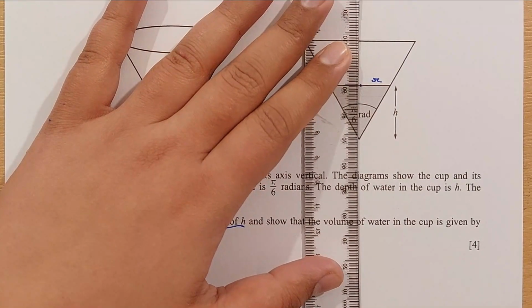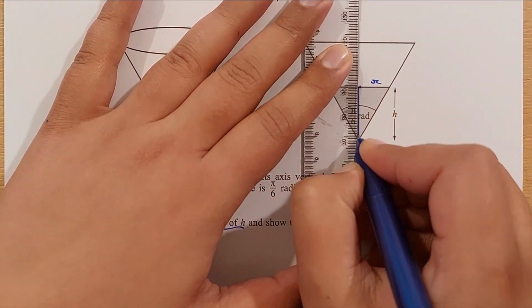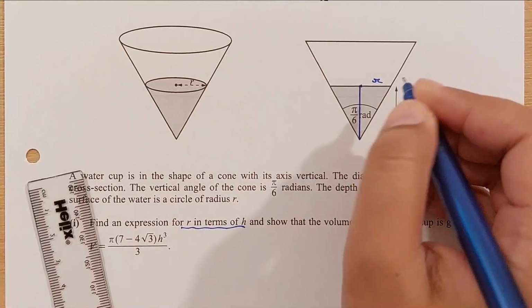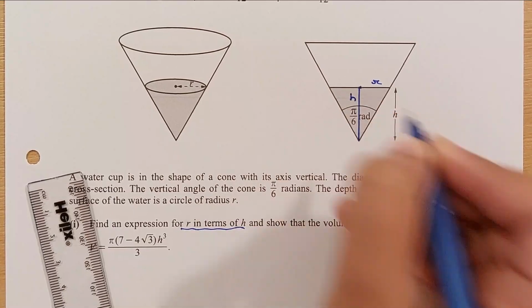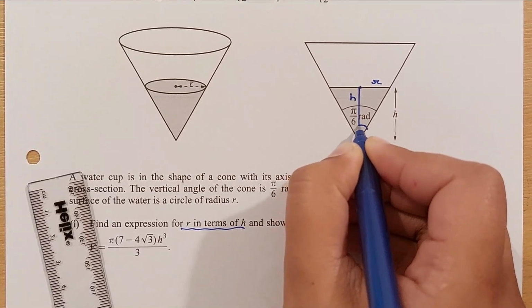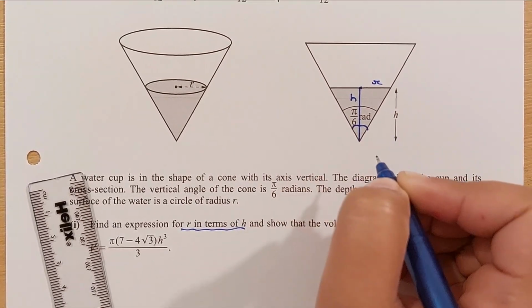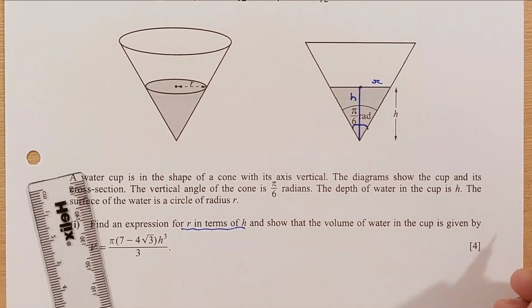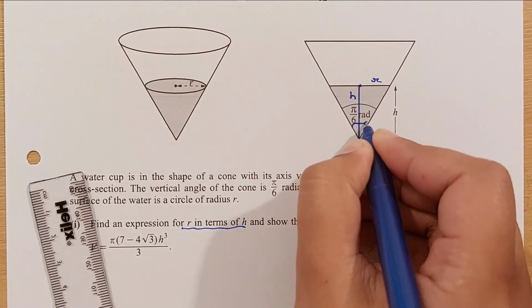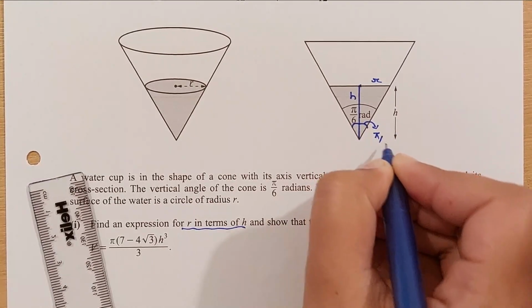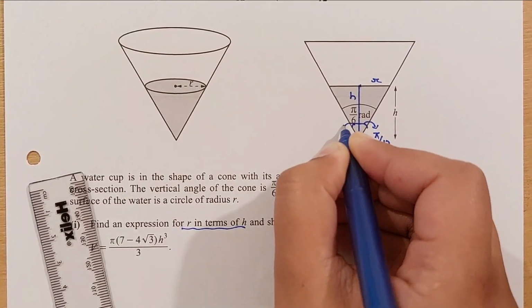So if I draw the straight line here, this is r, this side is h, and what is this angle? Here we break this pi by 6 into 2 portions. So both angles are pi by 12. This angle is pi by 12 and the other is also pi by 12.